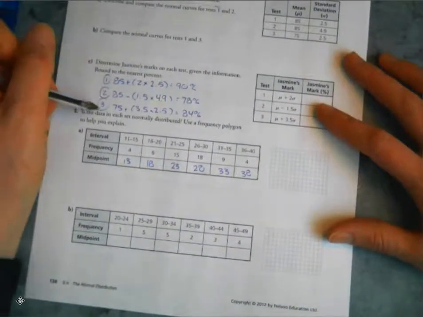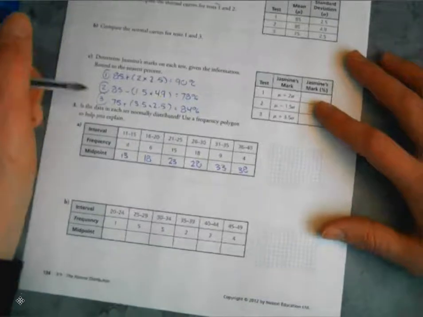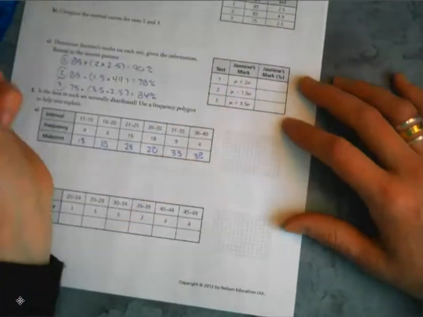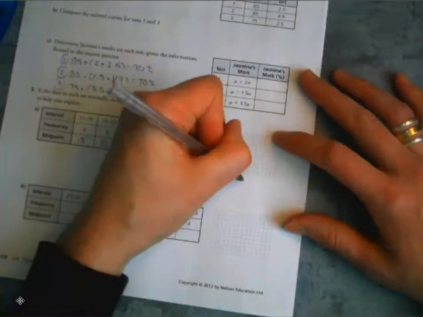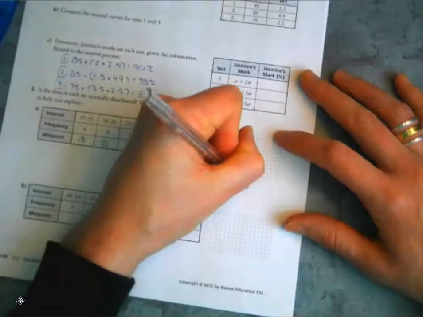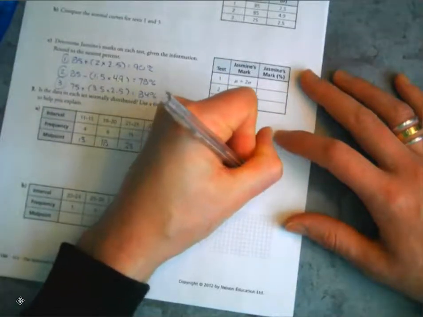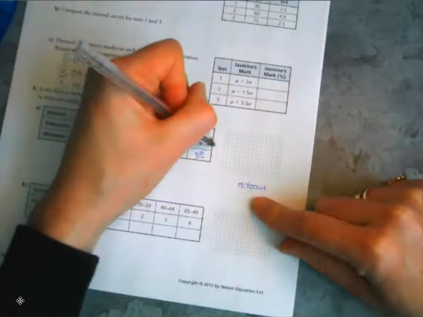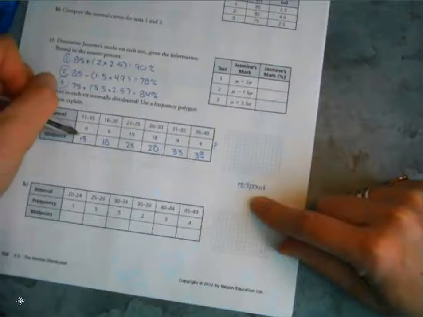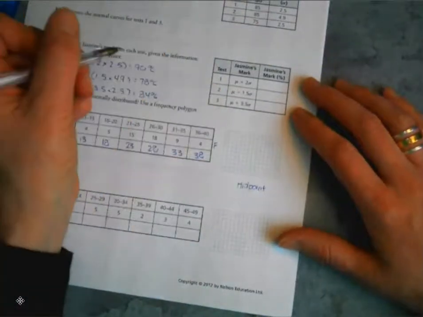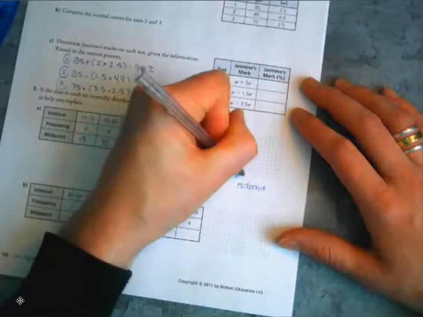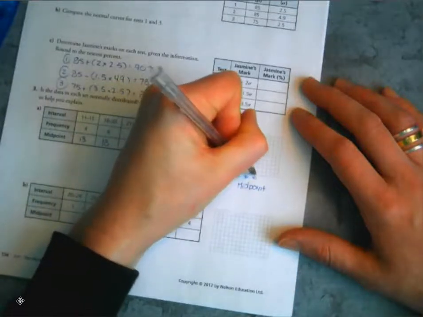Then they want us to figure out if this is normally distributed. So the first thing would be you can draw your frequency polygon, which is just a fancy way of saying that you're making a graph of the data you just calculated. What you want to plot is the midpoint and the frequency. Okay, so when I tried this, I ended up figuring out 10, 20, 30, 40.